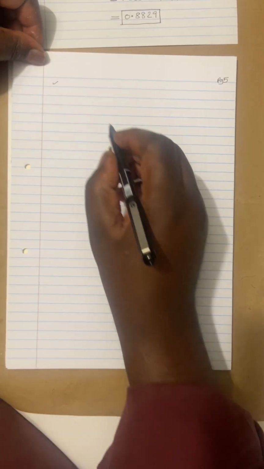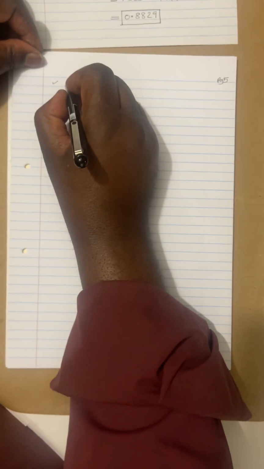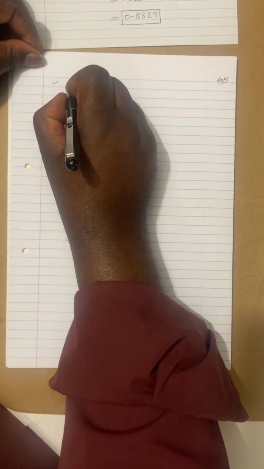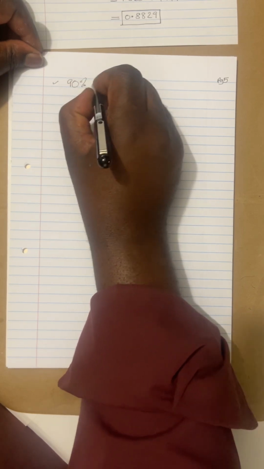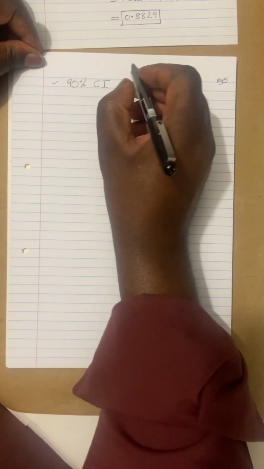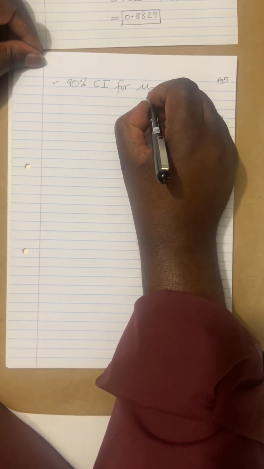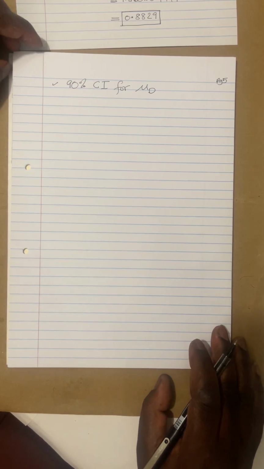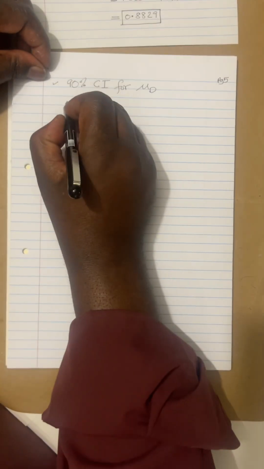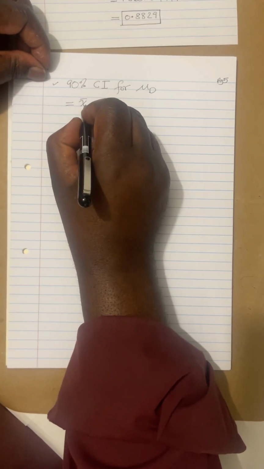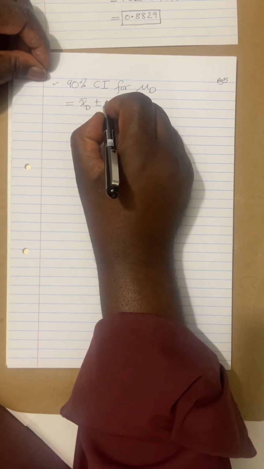Our next item we need to work out is actually not a parameter, but an interval. The 90% CI, confidence interval, for the population mean of differences will be equal to X bar D plus or minus EBM.